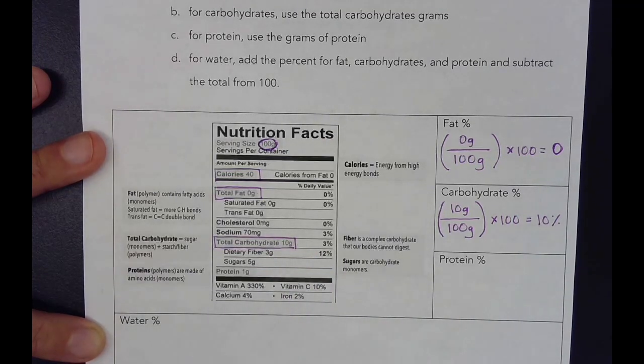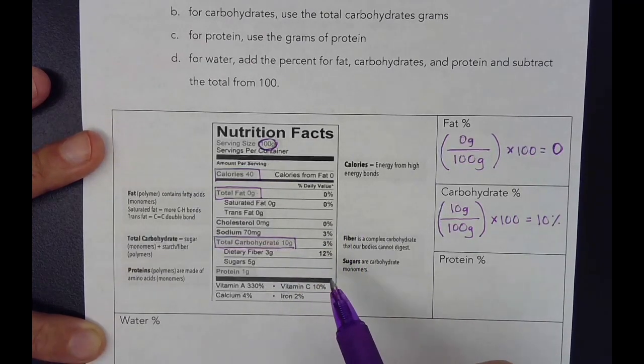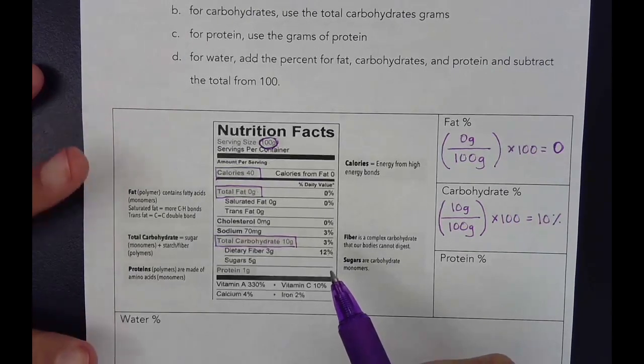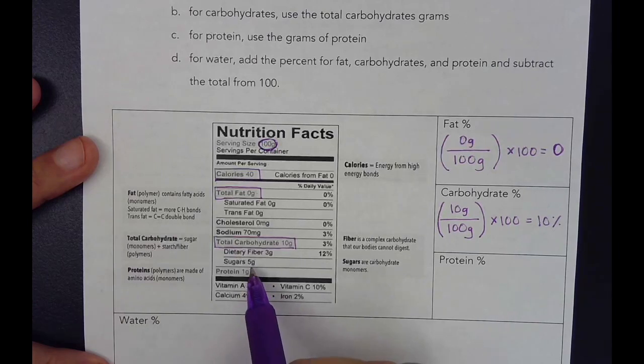Carbohydrates are polymers, and they're polymers that are made of the monomers of sugar, and there are different types of sugar. So there are simple sugars, of which 5 of these 10 grams are simple sugars.